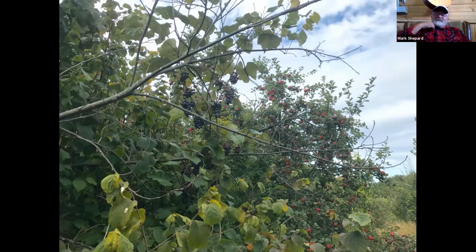So I don't have trellises for any of my grapevines. I trellis them right on the trees, even out in my fruit. Why should I prune a vineyard and then go prune an orchard when I can prune a vineyard? And then what I learned after a while is I really don't even have to prune the vineyard very much at all. Just kind of let it go crazy.